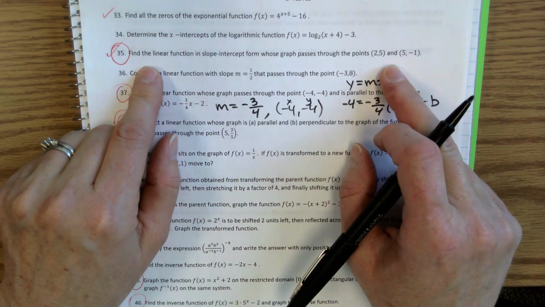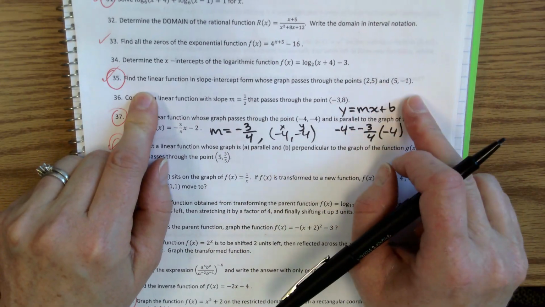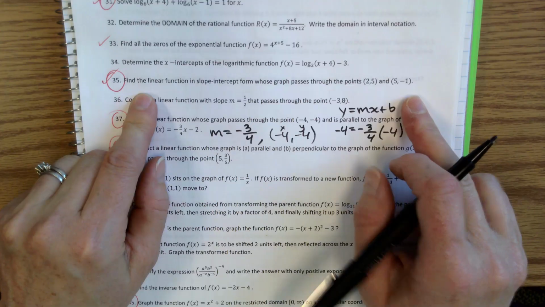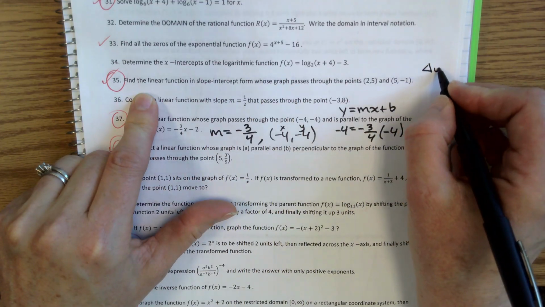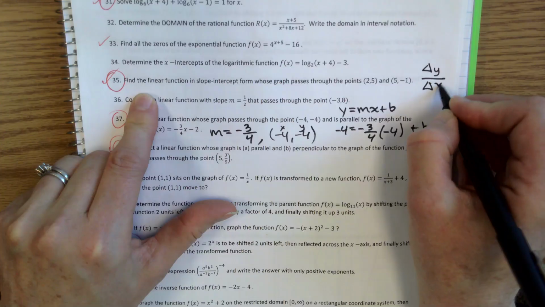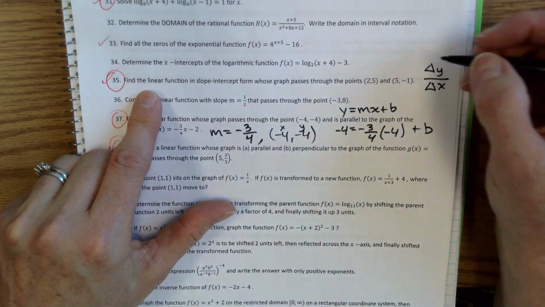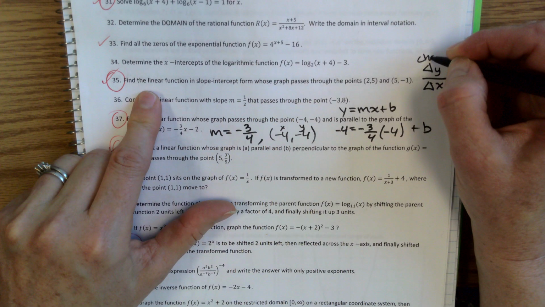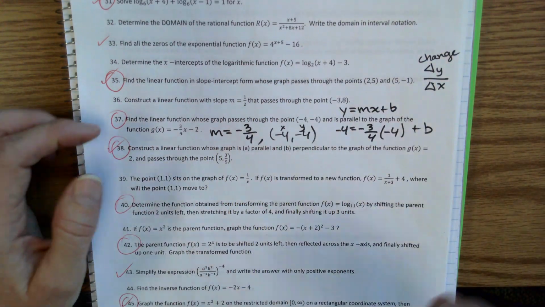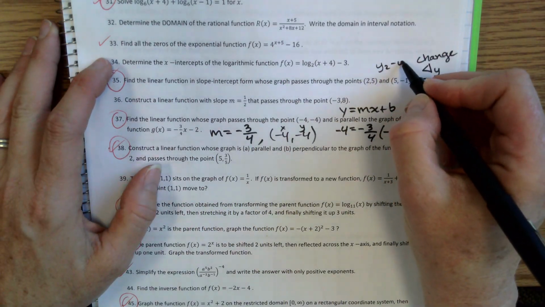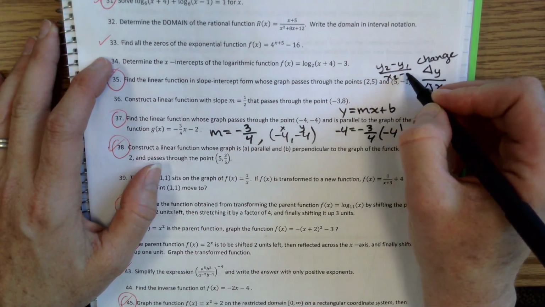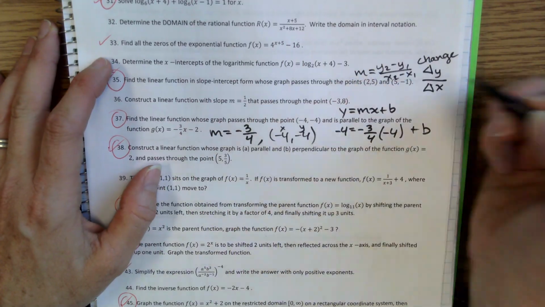For 35, this one's different because they give you 2 points. You don't have the slope and you don't have the y-intercept. You can use change of y. Delta means change. This is a Greek letter or a scientific symbol. It means change of y over change in x, or y2 minus y1 over x2 minus x1. Use that to find slope.